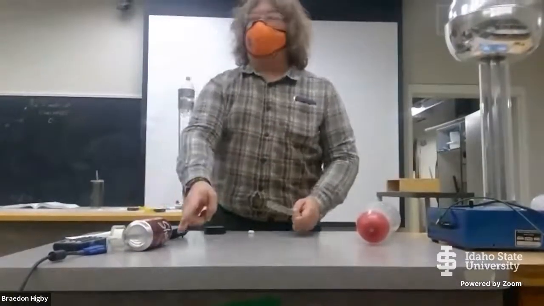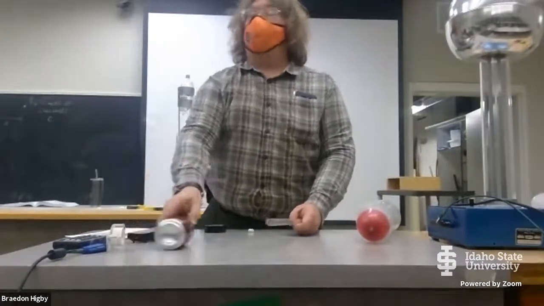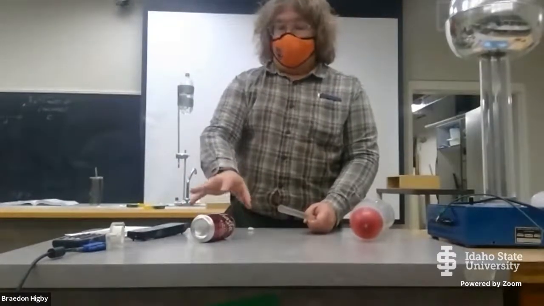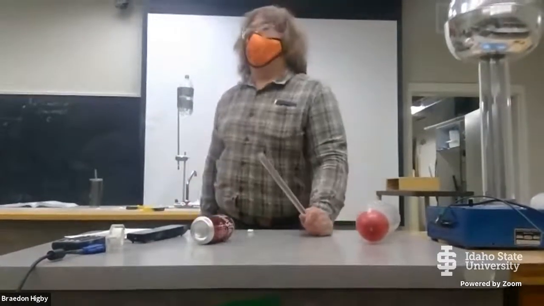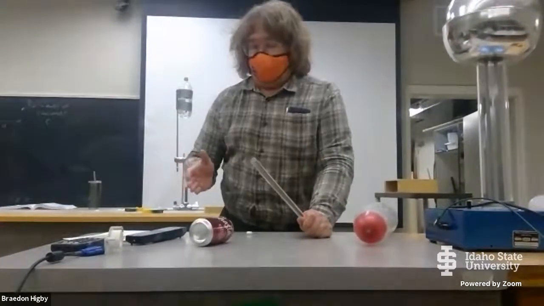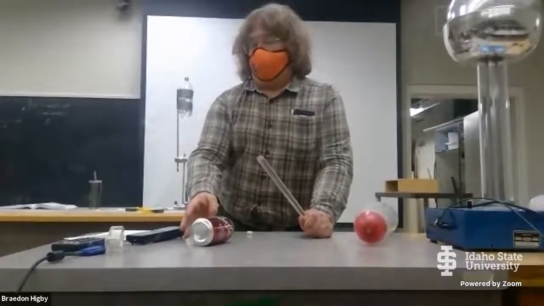They're going to move to the side of the pop can that's nearest to it, leaving a positive charge on the other side. So the net charge of the can is still neutral. It has just as much positive charge and negative charge, but that charge has redistributed itself. We get negative charge moving over here, positive charge left over here.